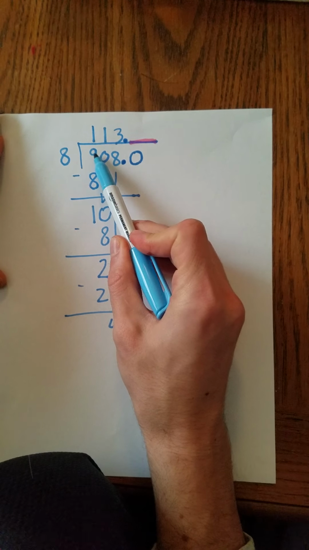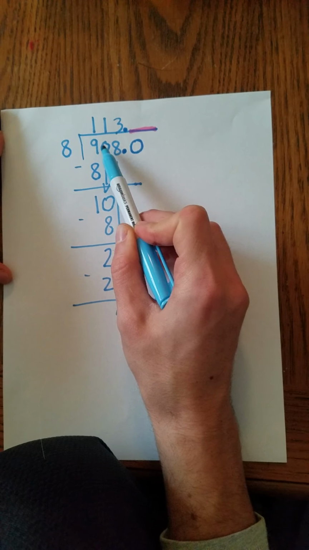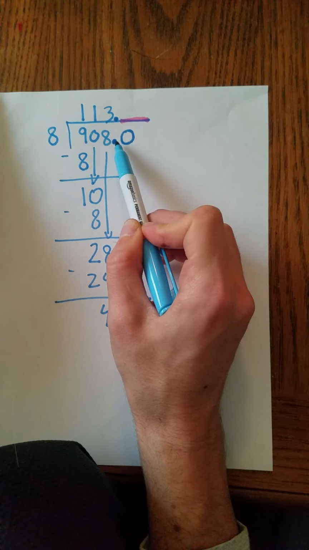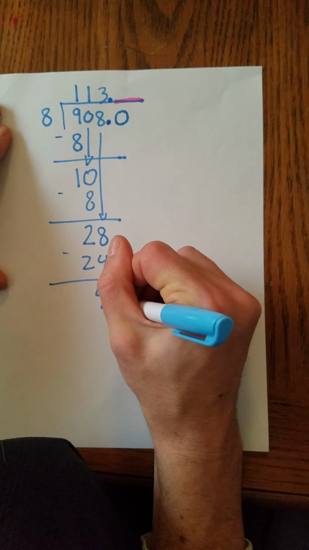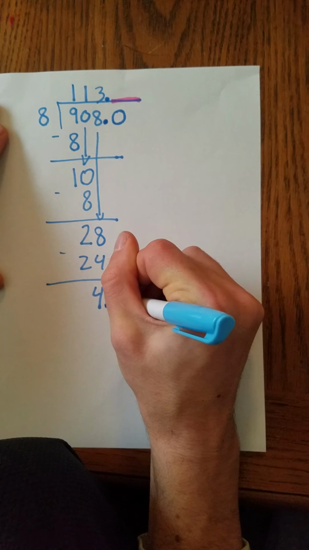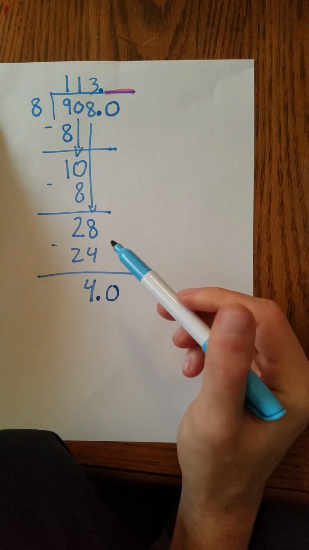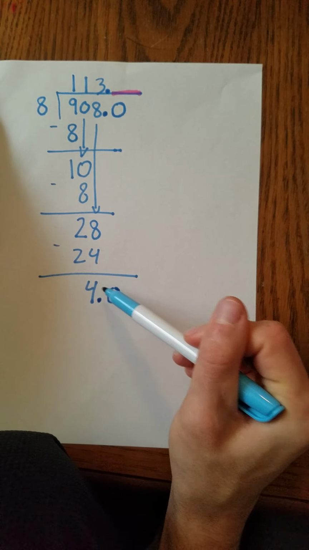We can now read this as 9,080 tenths, which is the same as 908 ones. We're going to do the same thing with our remainder of 4. We're going to add a 0.0, and we can now think of these 4 ones as 40 tenths. 4 ones is equal to 40 tenths.